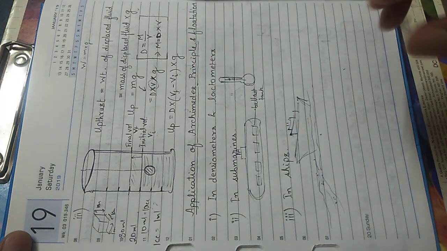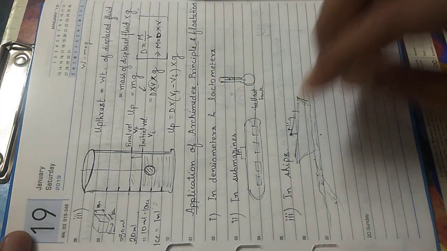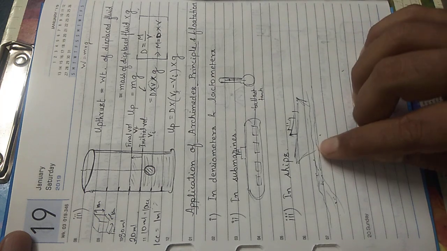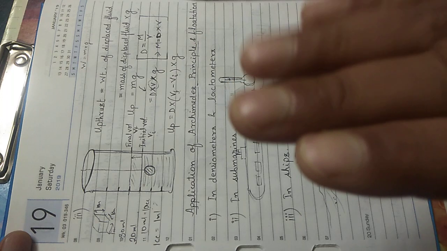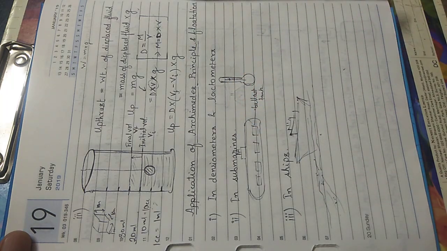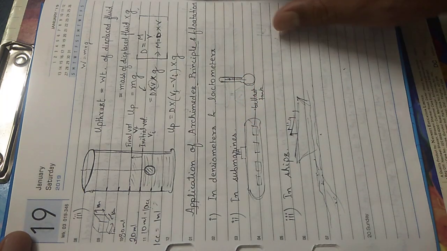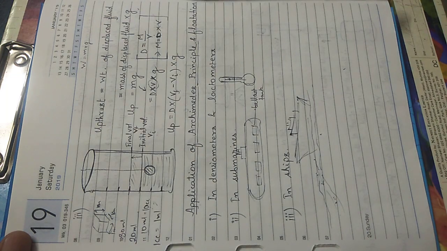So what happens? Those weight balancers are again put into the ship, or there are similar ballast tanks, and those are again filled with water so that the ship sinks a bit and its center of gravity is maintained at a proper level. So all these are different applications of your Archimedes principle. So I hope it's clear to you.